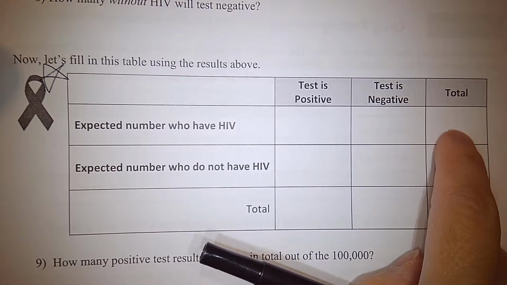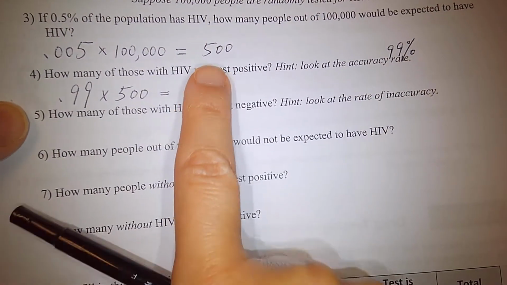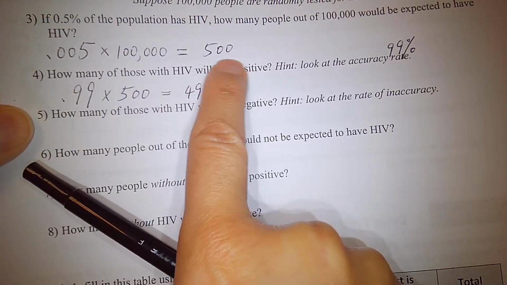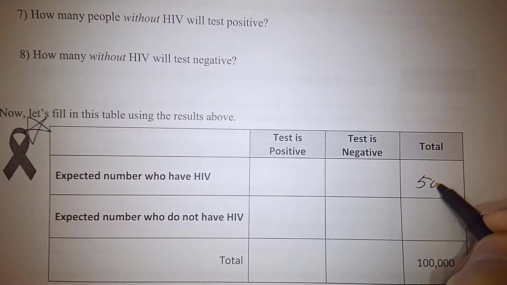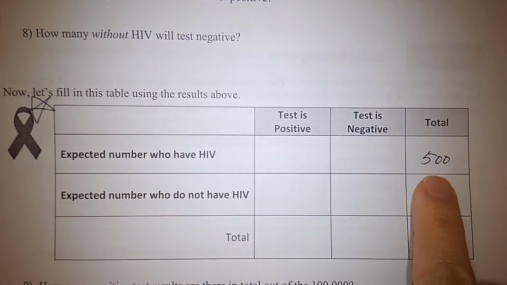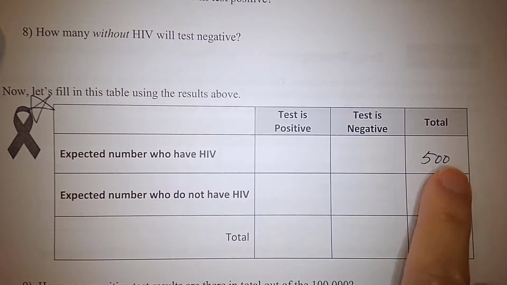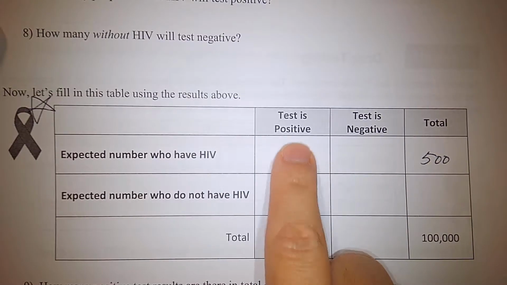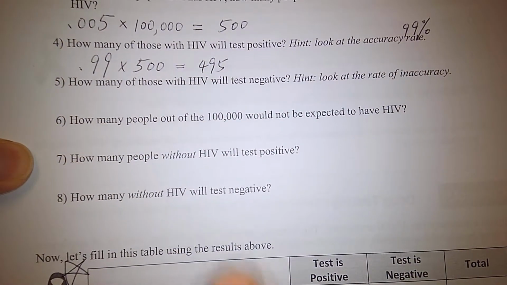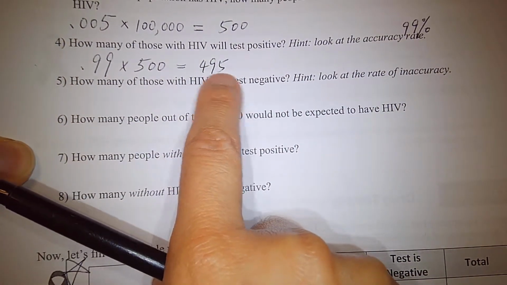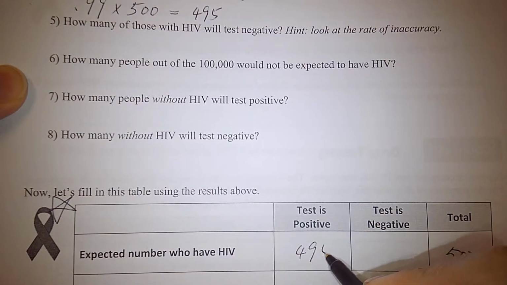We did that already, right? 500 people. Put 500 here. We know 99% of the tests will turn out to be positive, so how many? 495, we did it already. So fill the 495 here.